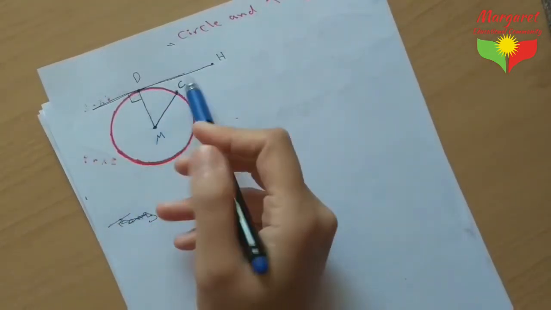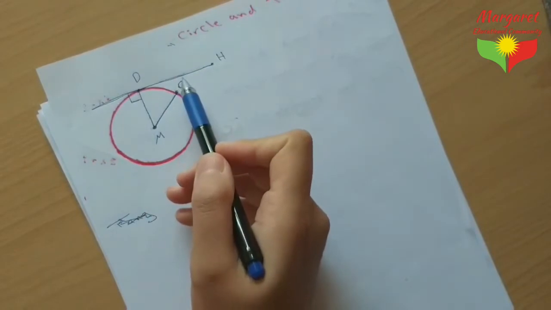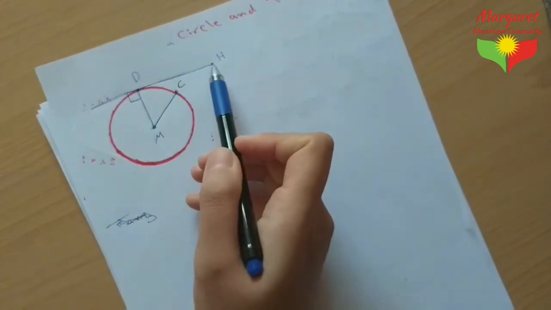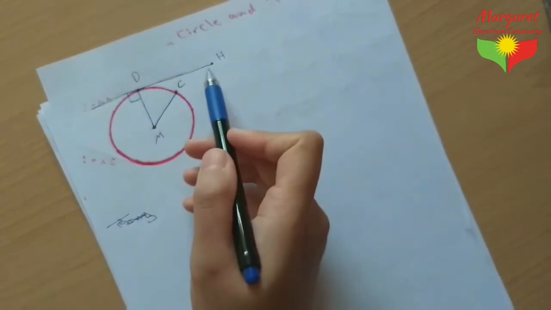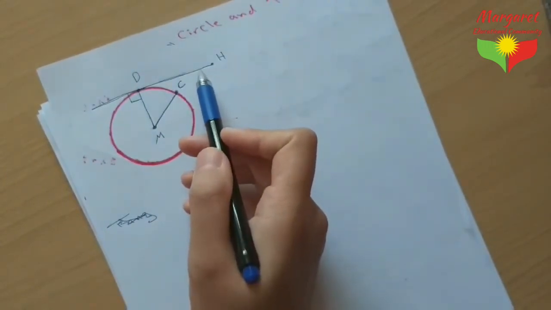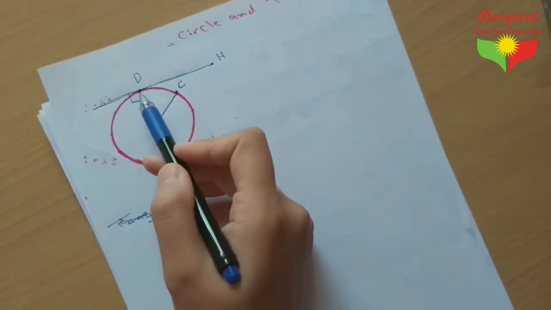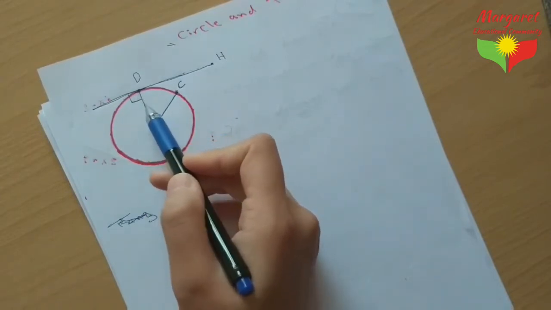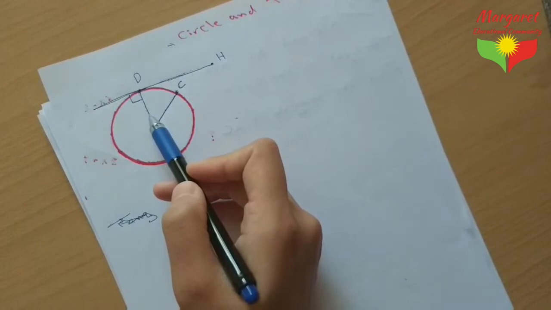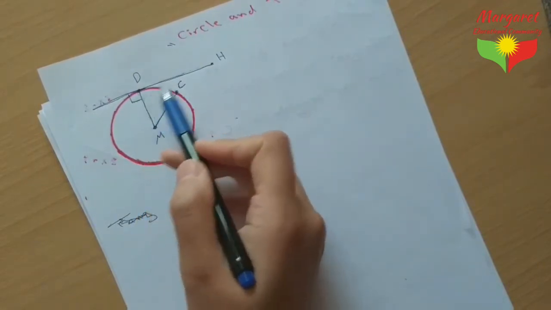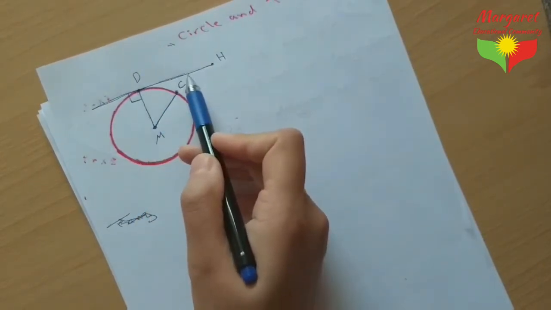So this line is called a tangent. This line from outside the circle intersected the circle at just one point and is perpendicular to the radius of the circle, making a right angle, so this line is called a tangent.